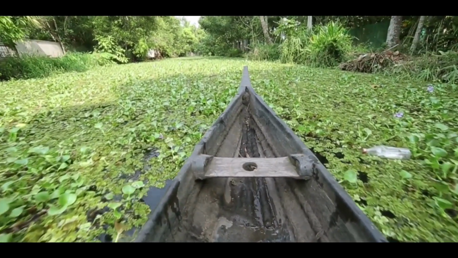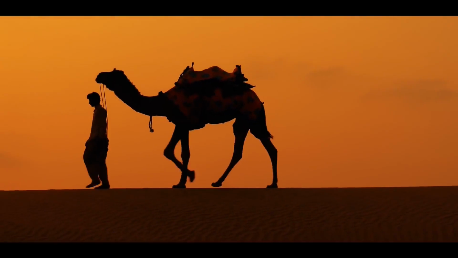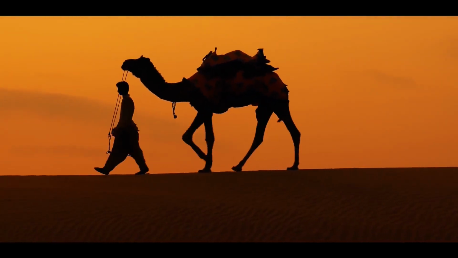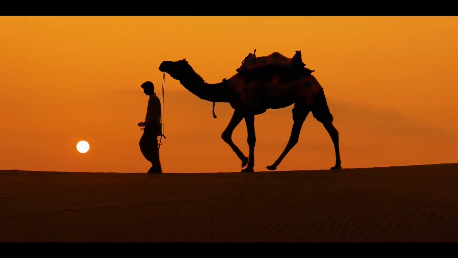Among the socio-economic challenges India faces are gender inequality, child malnutrition, and rising levels of air pollution.